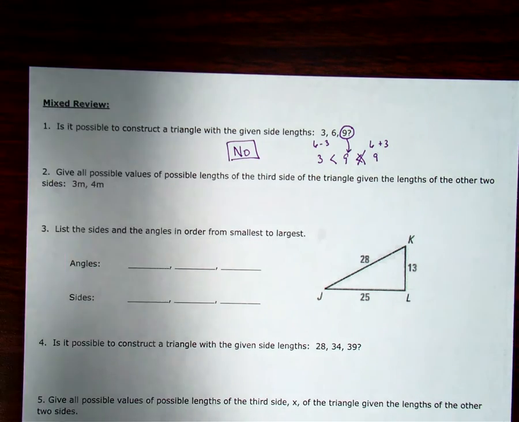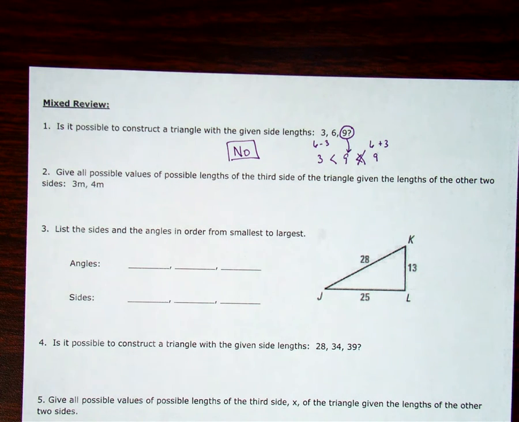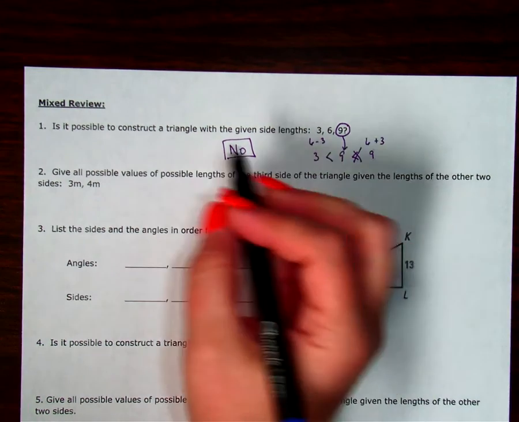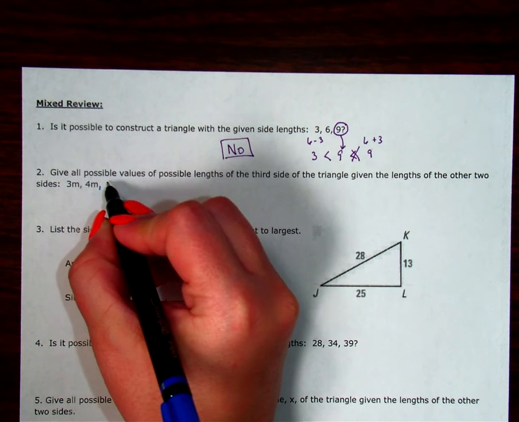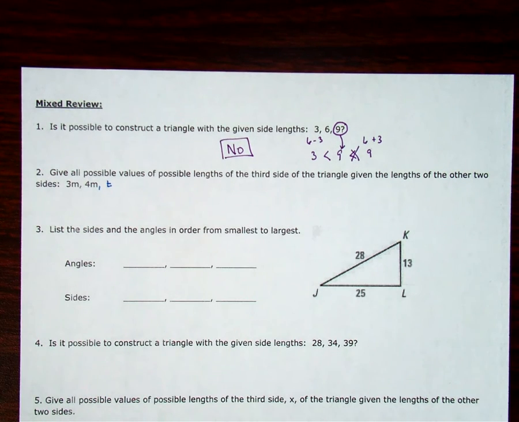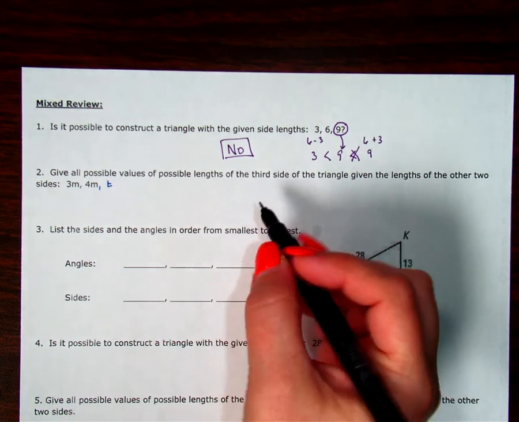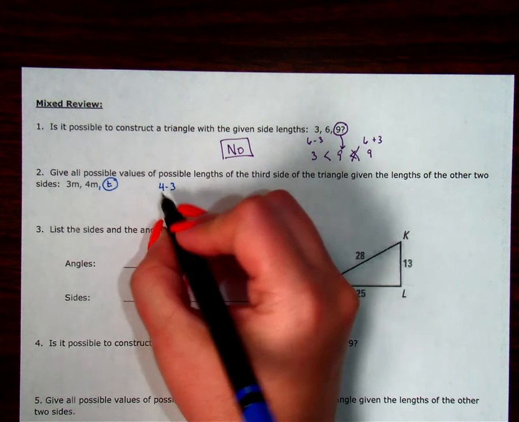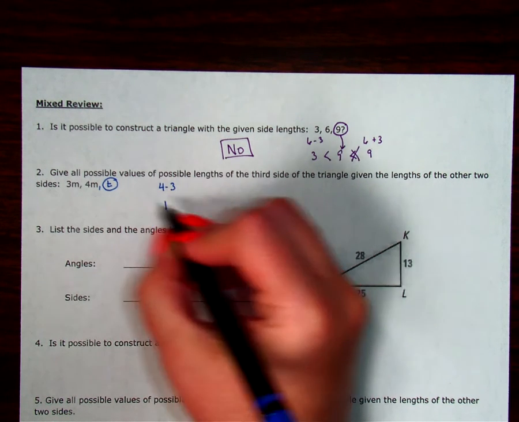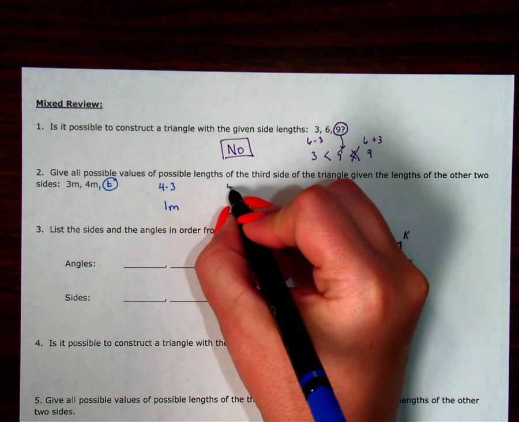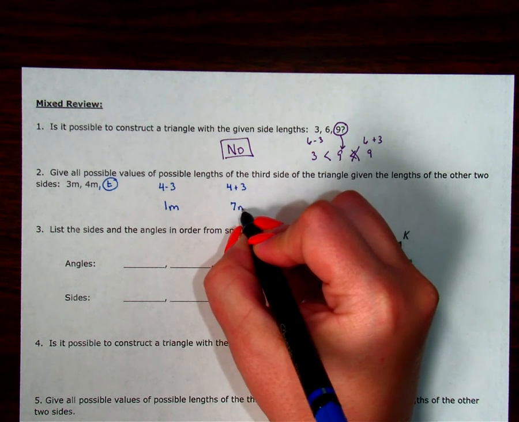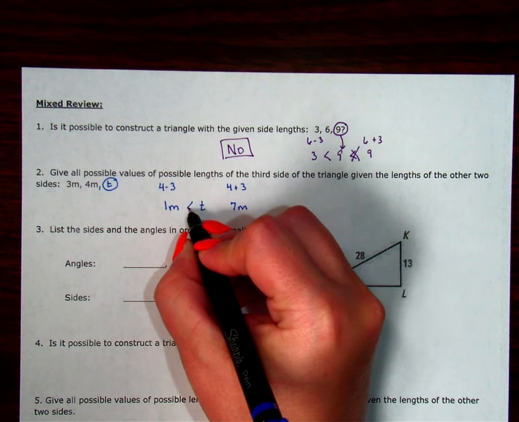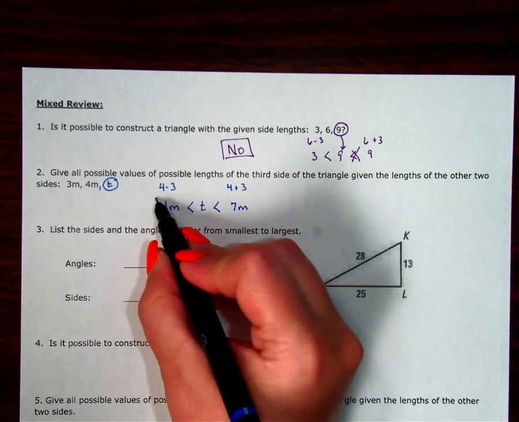Okay. The next one that we look at is give all possible values of possible lengths of the third side of the triangle given the lengths of the other two sides are 3 and 4. Okay, so again, I have these two. My third side, we don't know what it is. I'm going to call it T with the little tail on the end so it doesn't accidentally look like a plus sign to me. 3 and 4, so that's my third side. I'm going to do 4 minus 3, so I get a positive difference, which is 1. And these are meters. And then 4 plus 3 is 7, and these are meters. So I know that T is going to fall in between 1 meter and 7 meters. Anywhere in between 1 and 7 meters.